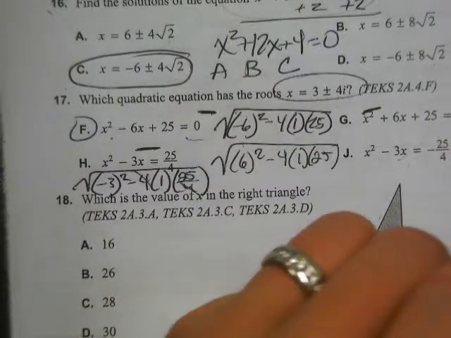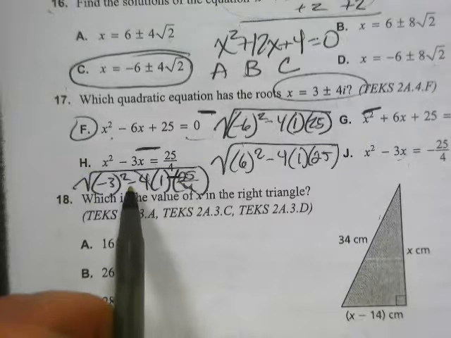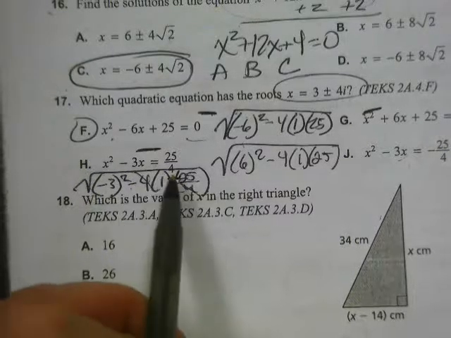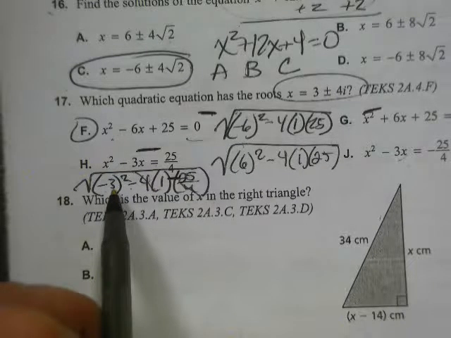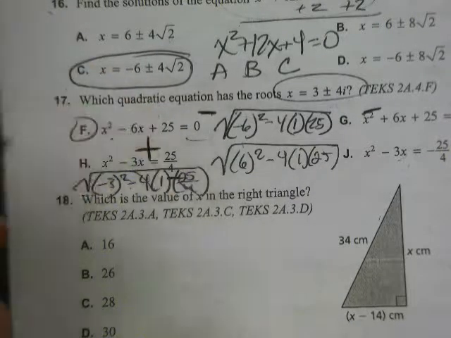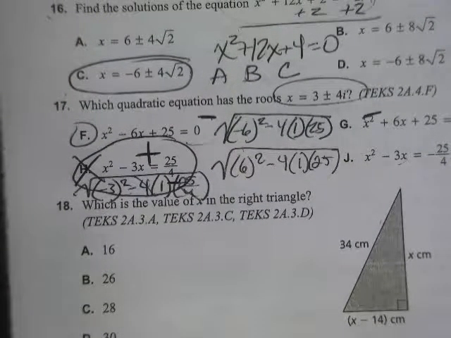And then b squared. Negative times a negative is a positive. So this is positive 25 and then a positive 9. This discriminant is positive, which means we'll have 2 real solutions here. So H isn't going to work.